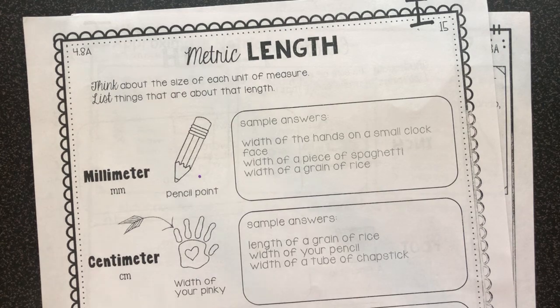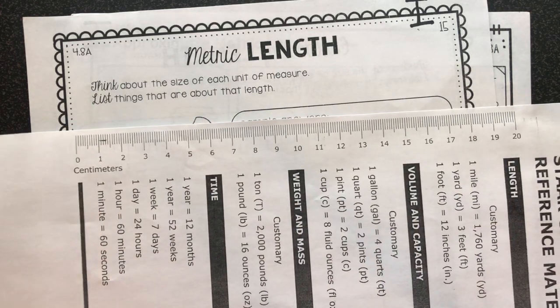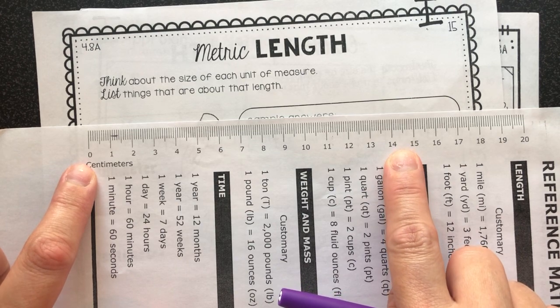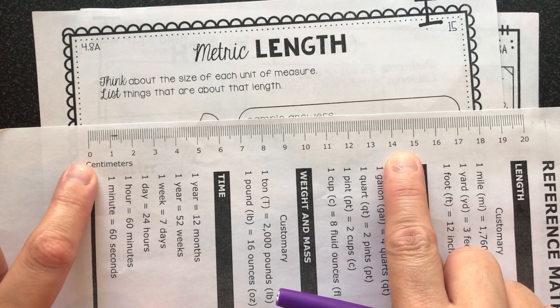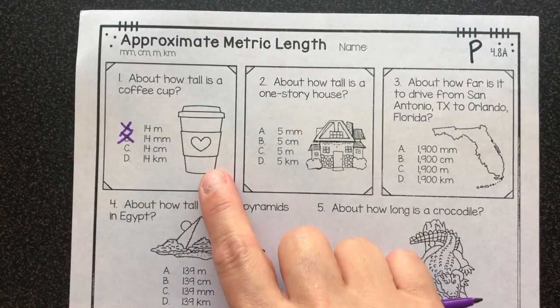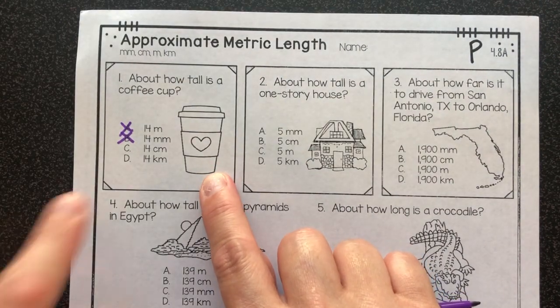And I'm going to use the star chart. There's 14 centimeters right there. It kind of depends on what cup they're talking about. If they're talking about a mug, or one of these kinds of cups that you would get at Starbucks. So I'm kind of torn about this one.